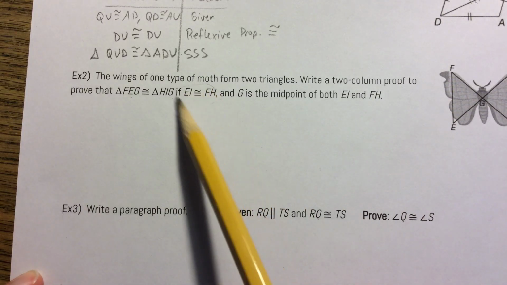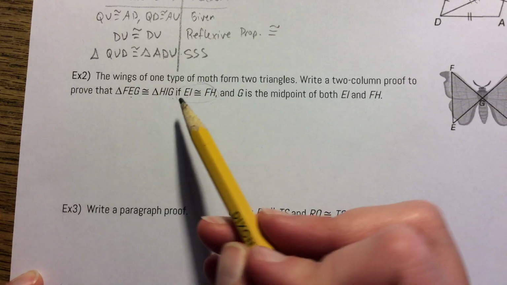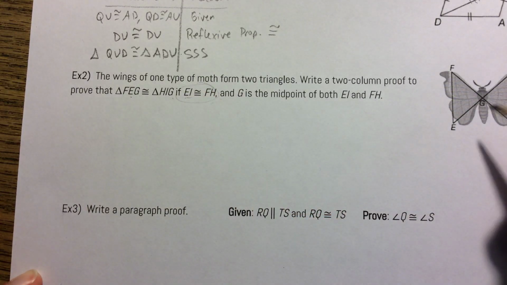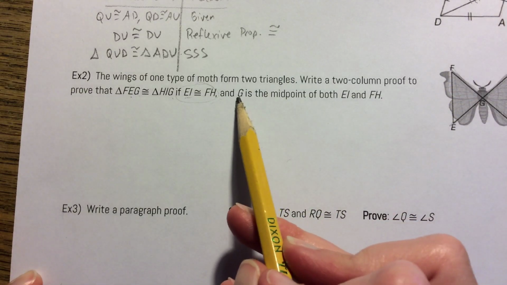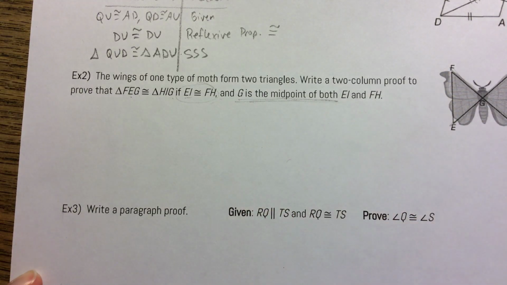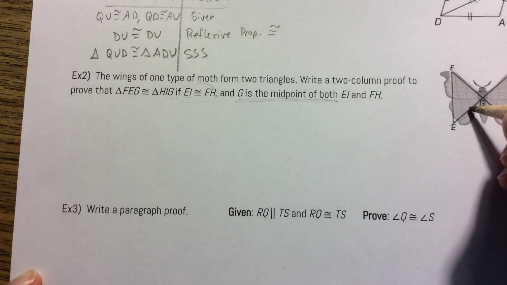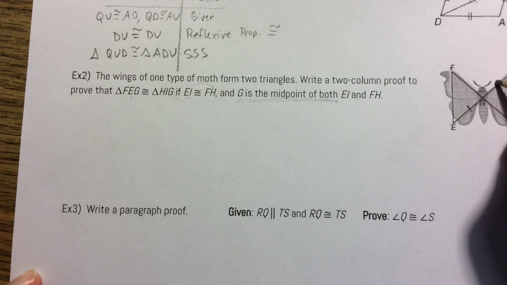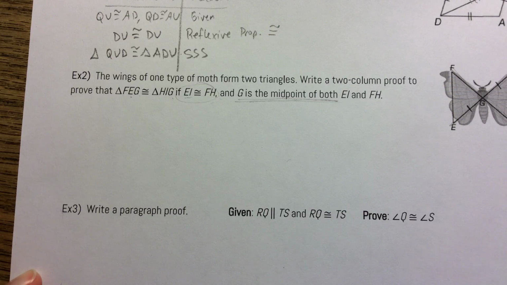So first thing I'm going to do as I'm reading this is I'm going to mark this on my diagram. So it says EI, so that's this whole thing. I guess I can't really mark it on there, but that and that piece are congruent, so we know that. G is the midpoint of both of those, so that tells me that this piece is equal to that piece, and that is equal to that. So now I have some more markings on my actual triangle here.